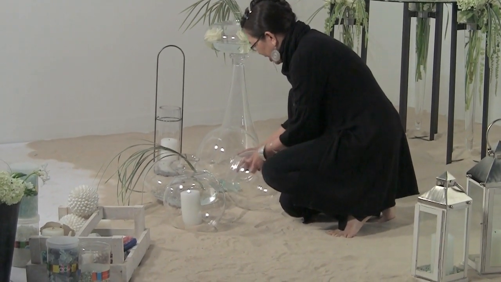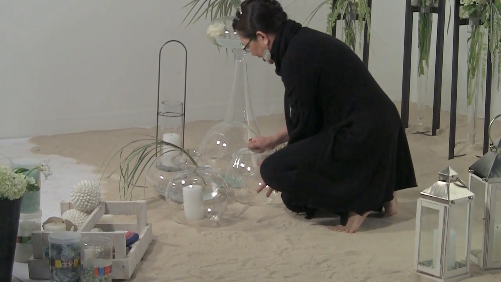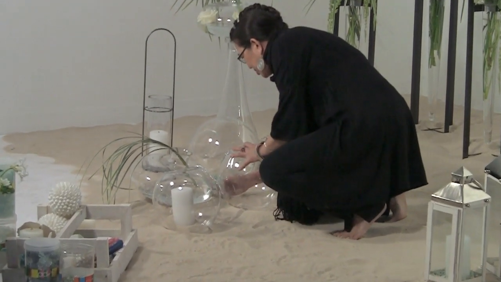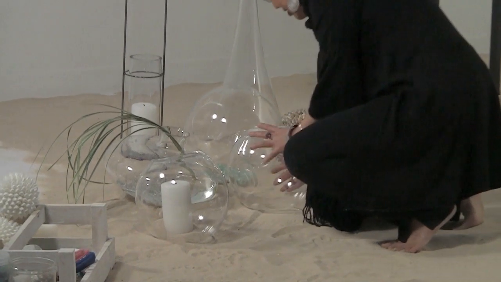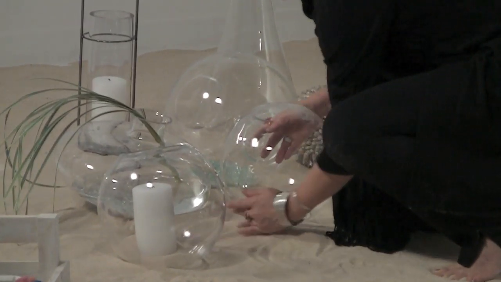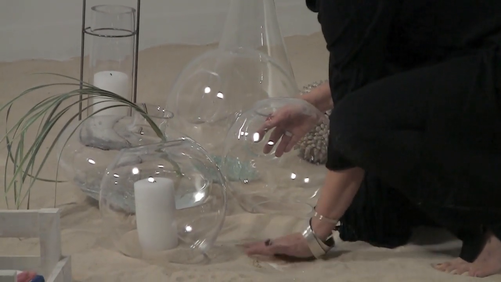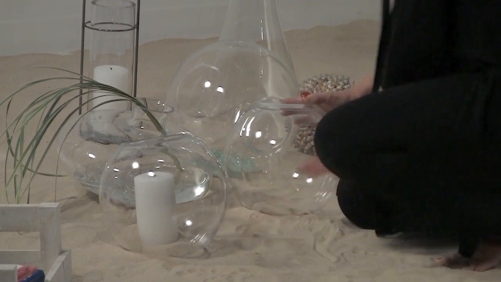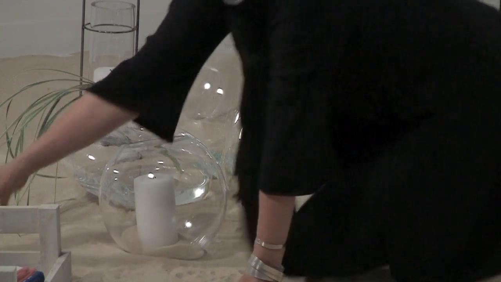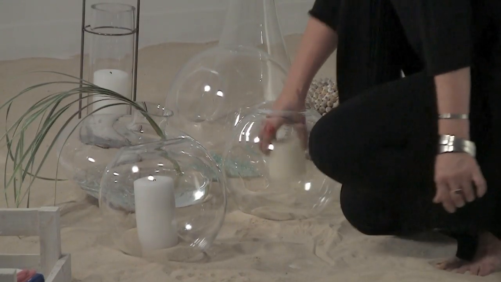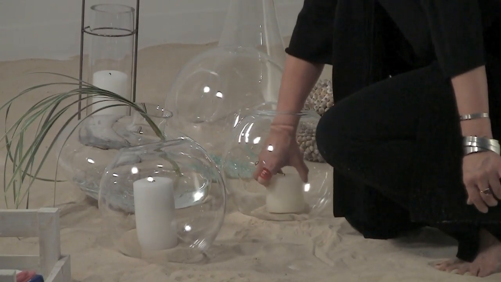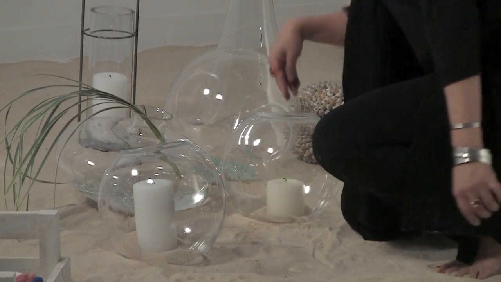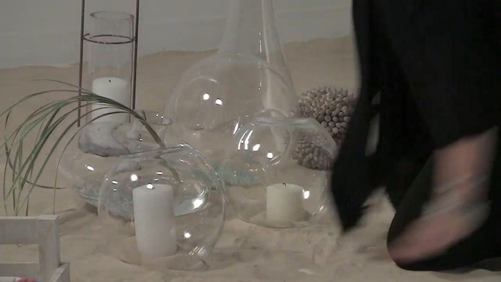So I'm going to do this as well. And again, I'm going to position it in such a way that you can get the sand filling up like that, and the candle placed directly underneath that opening. It makes it a lot easier to level the candle this way.